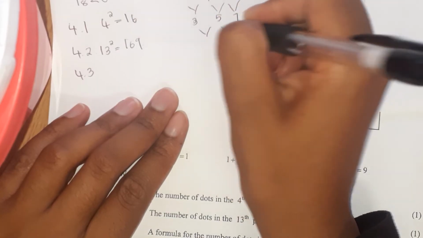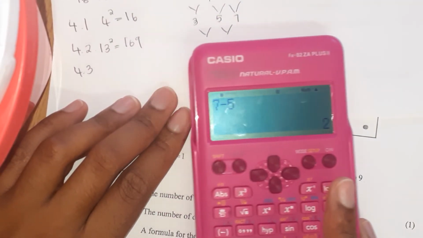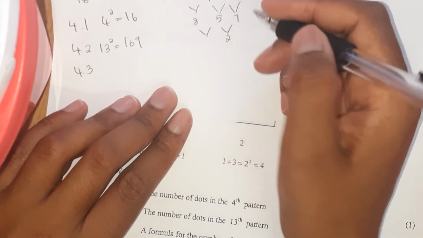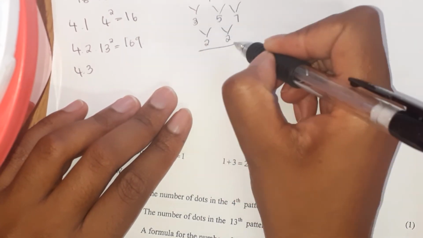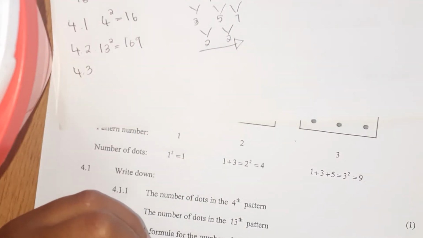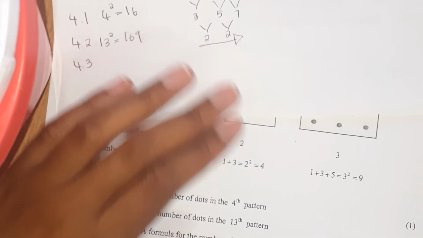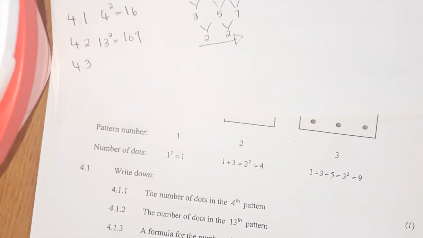Here we have 16, so 16 minus 9 is 7, 9 minus 4 is 5, 4 minus 1 is 3. So 7 minus 5 is 2, and 5 minus 3 is 2. So the second common difference is 2.